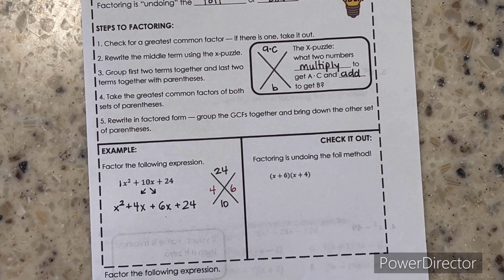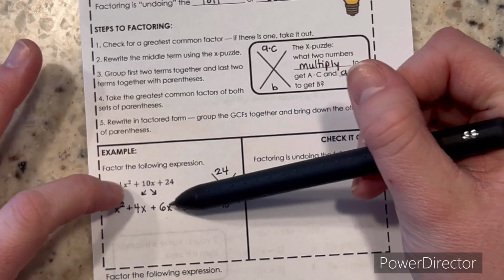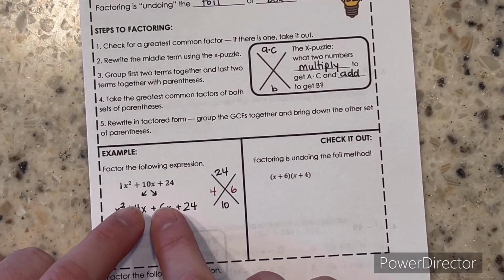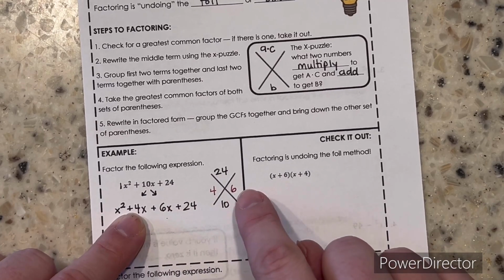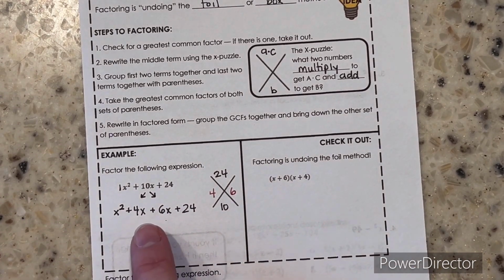So the only thing I did, I'm going to give you a second to catch up. The only thing I did was take this 10x right here, and I uncombined like terms. I split it up with a 4x and a 6x. These numbers right here matter, and they come from the X puzzle. So you got to make sure that you complete that X puzzle to get what those numbers are supposed to be.